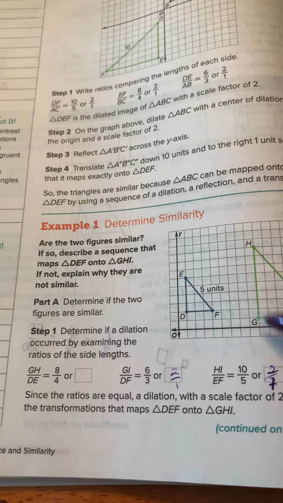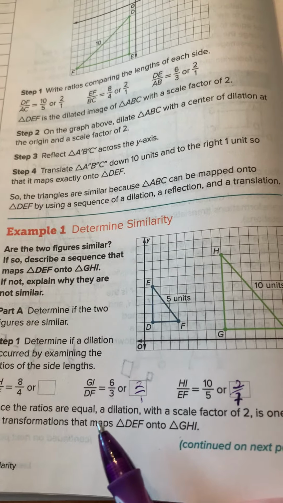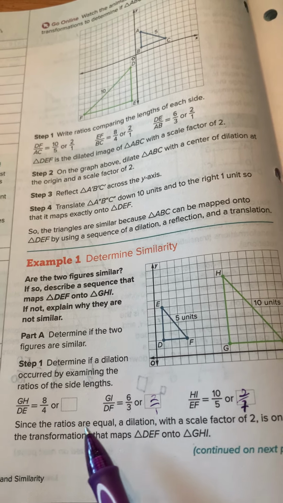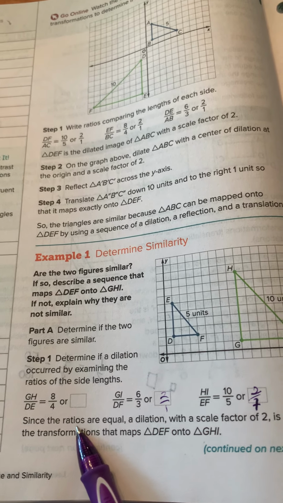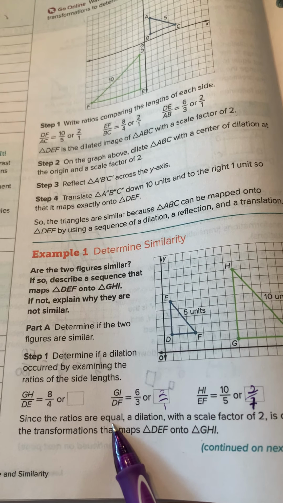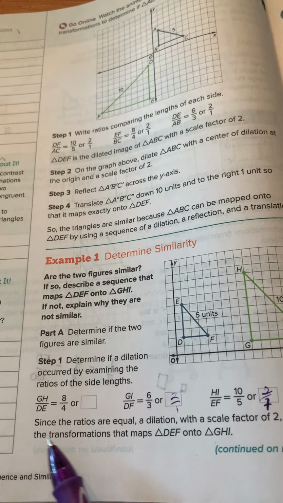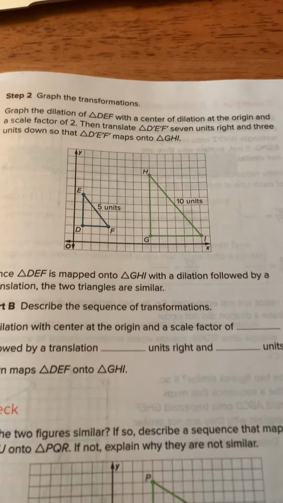And then there's 4 and there's 8. So, yep, that does it too. So you can say, yep, these are similar because the ratios, the fractions, are equivalent. And a dilation with a scale factor of 2 is one of the transformations that could map it. Okay.